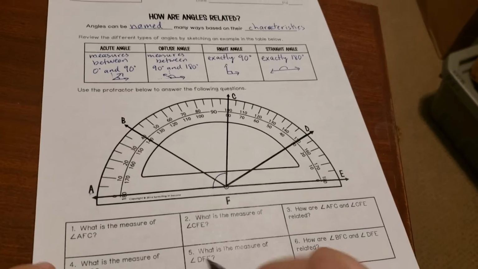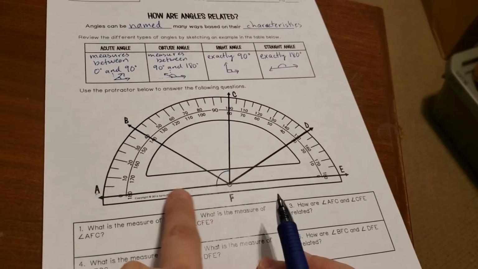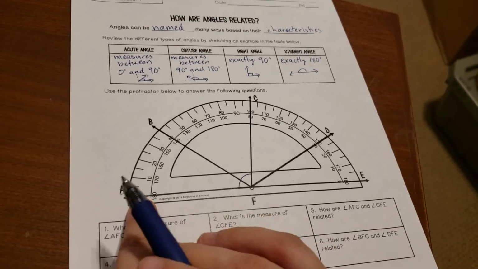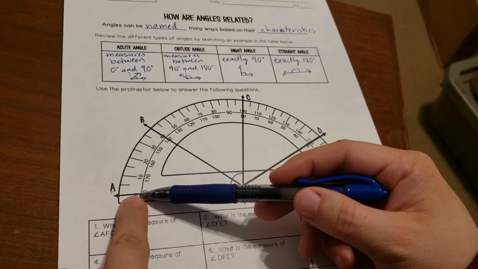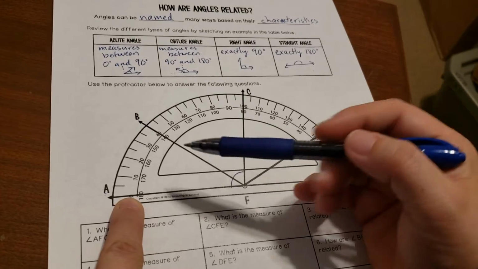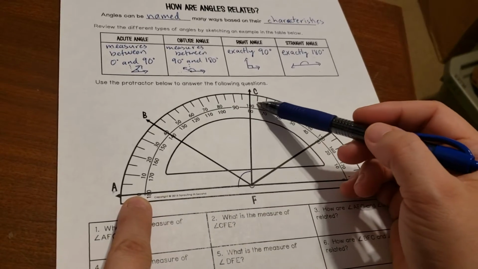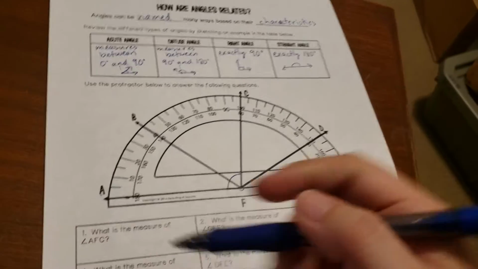To read a protractor, it's kind of like reading a ruler. You line up where you're starting with a 0, and the 0's on the outside in this case, because this line lines up with 0 over here. And then what you do is you read along out until where you get to where you need to be. 100 degrees, that's where that one is.